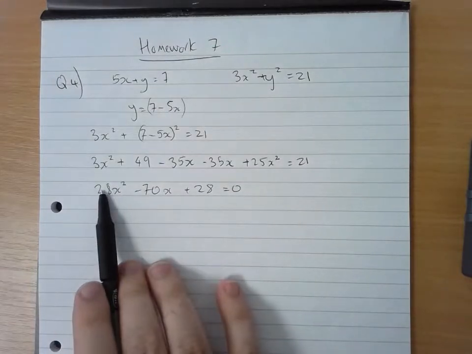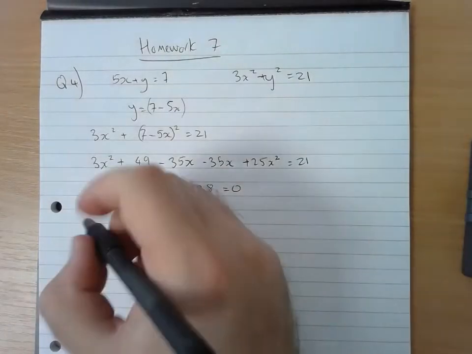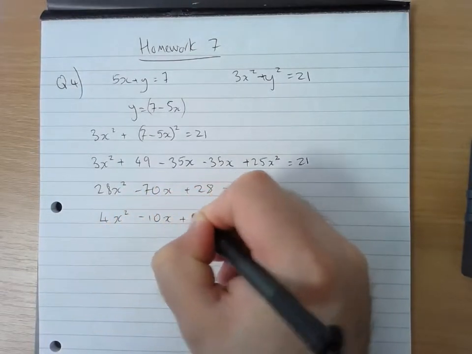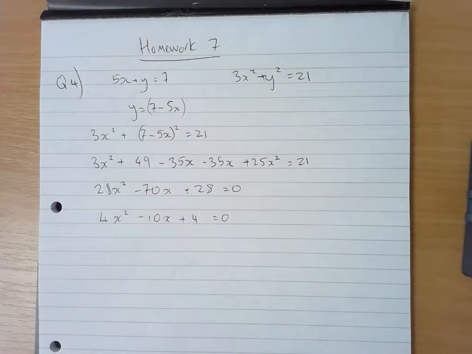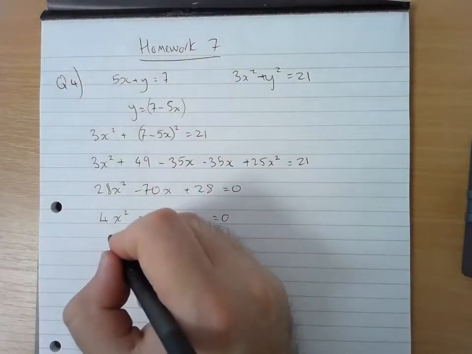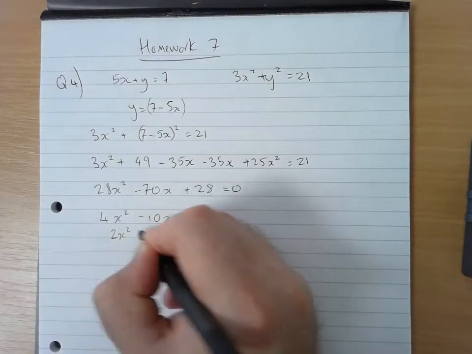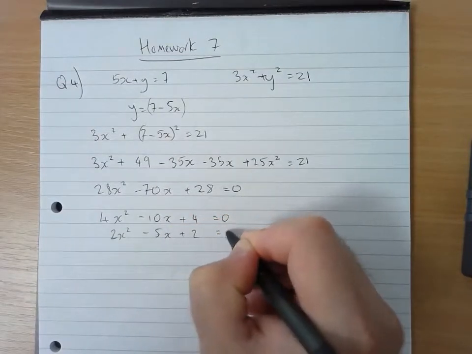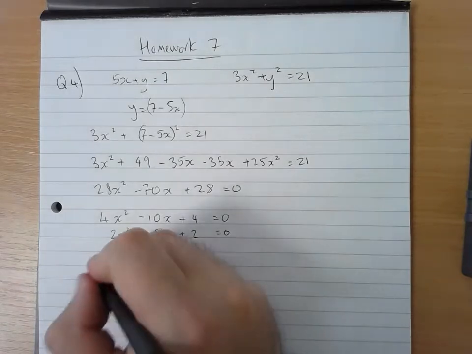We can see we've got multiples of 7 everywhere, so I'm going to cancel this down to 4x squared minus 10x plus 4 equals 0. We notice this cancels down again to 2x squared minus 5x plus 2 equals 0. We can actually factorize this now.